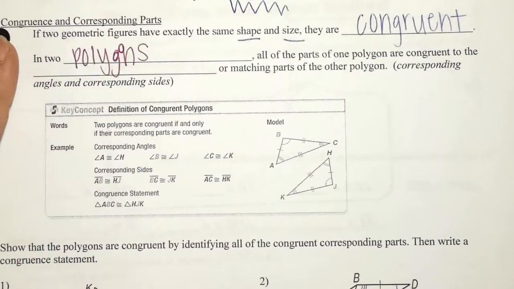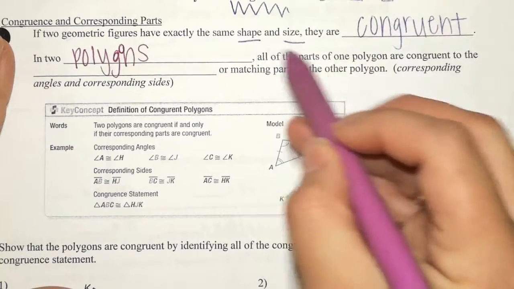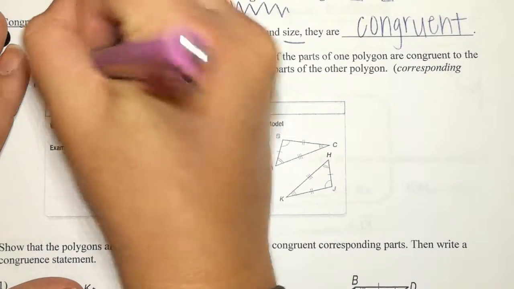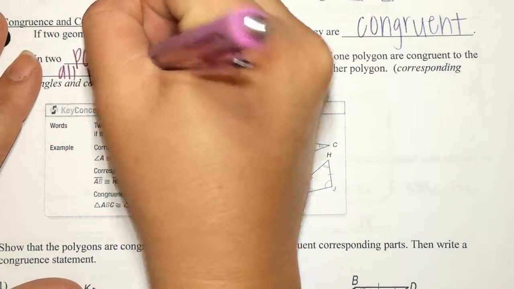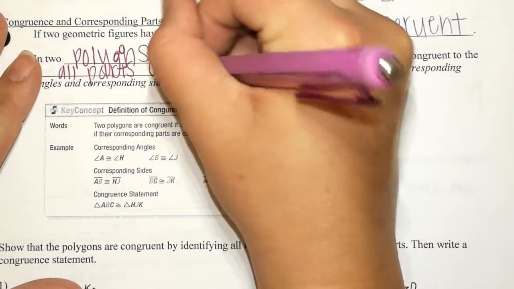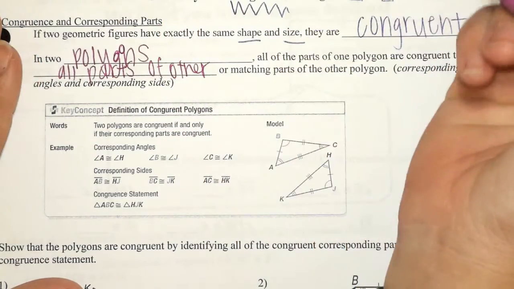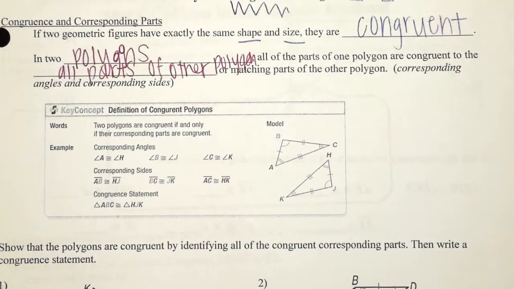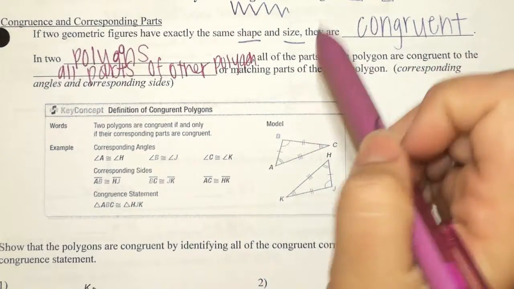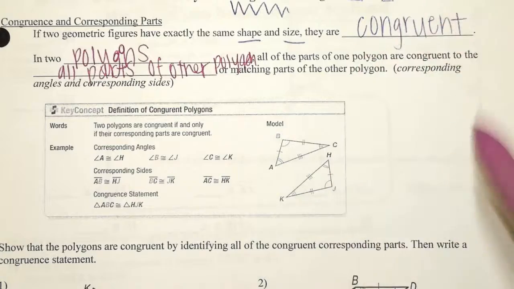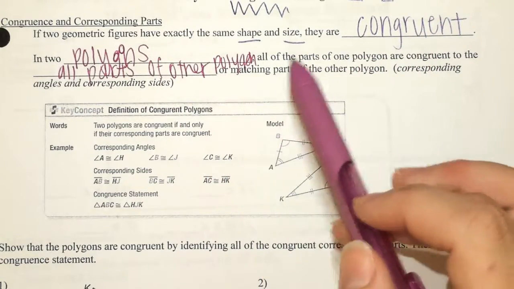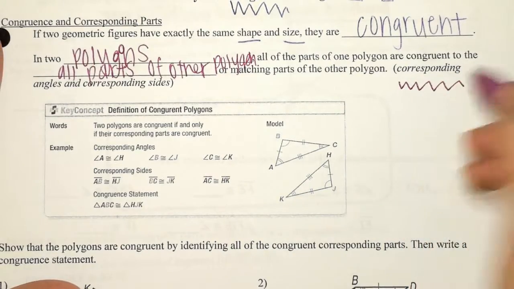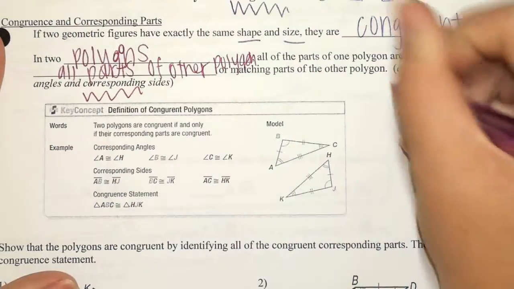So in order to show that they're congruent, in two polygons, all of the parts of one polygon have to be congruent to all the parts of the other polygon. What this means is that they have corresponding angles and sides. Corresponding means the same.